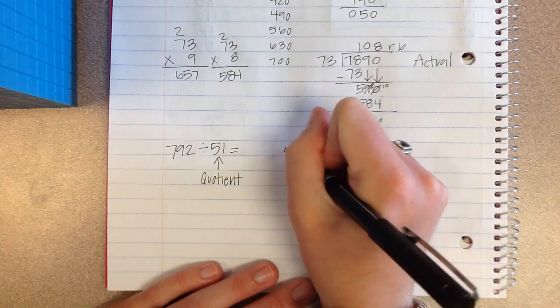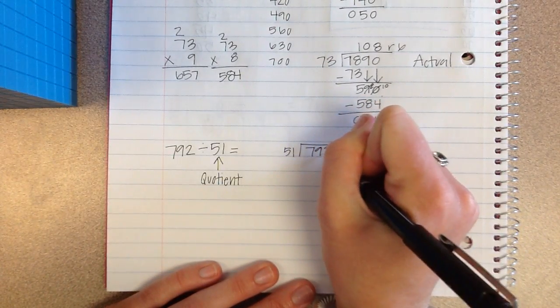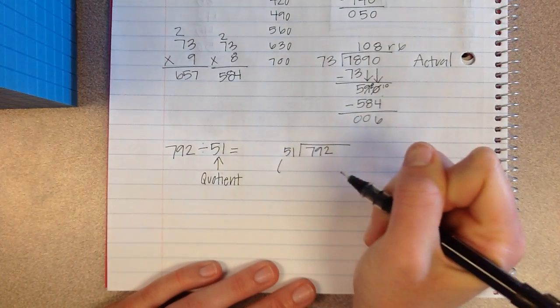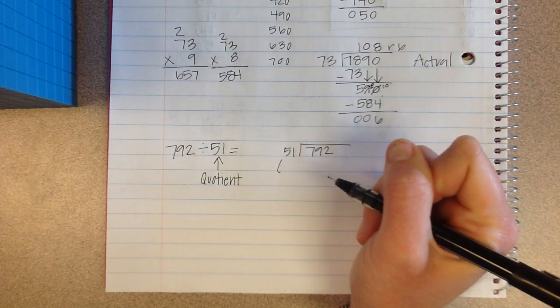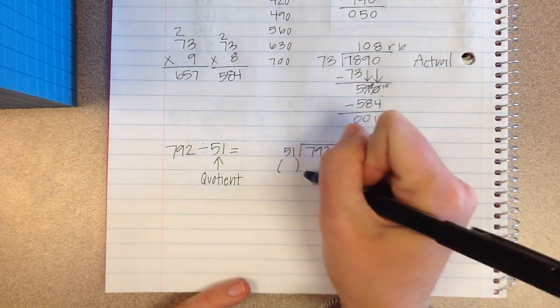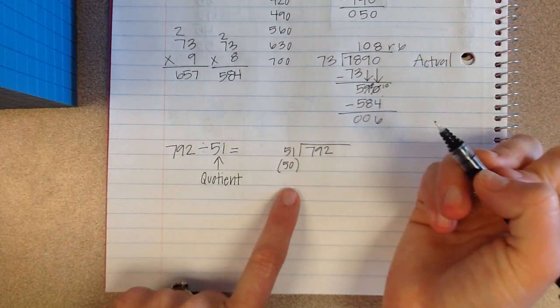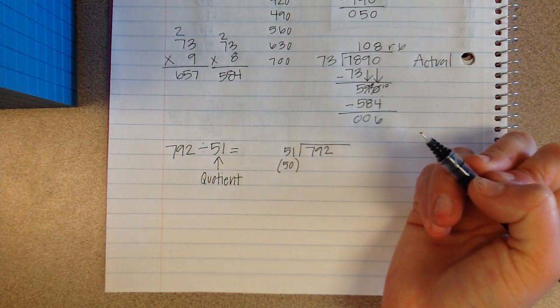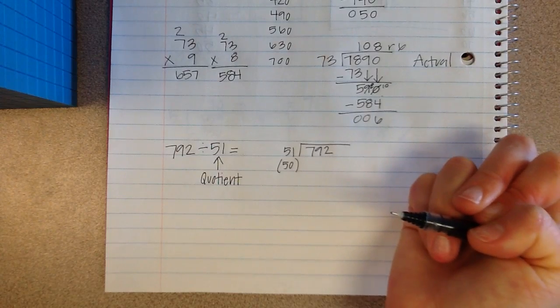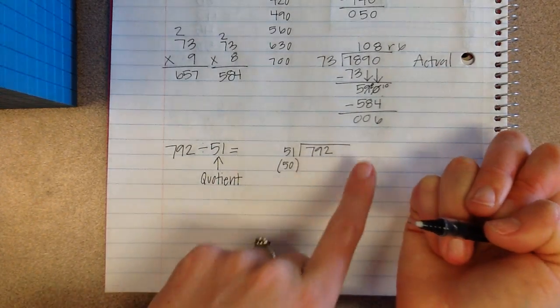I want you to set it up just like I did mine. And we're going to think, what do you round 51 to? Is it closer to 50 or is it closer to 60? I know that it's closer to 50. Now I want you to write the multiplication facts for 50. Remember, you can do the power of 10. I want you to figure out what you get here, and then I want you to do your actual.